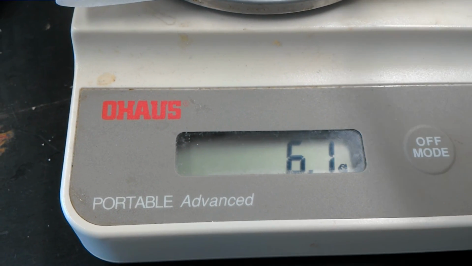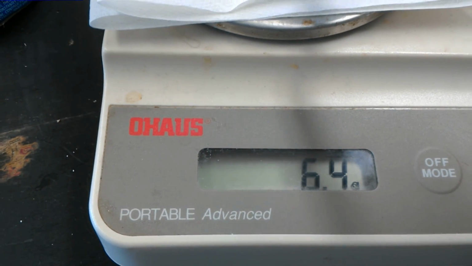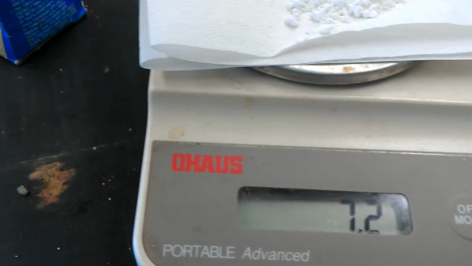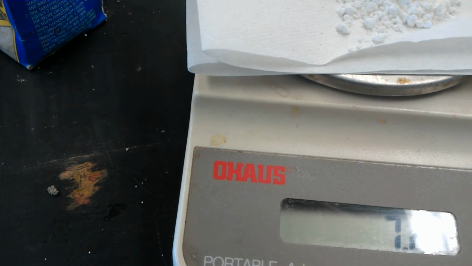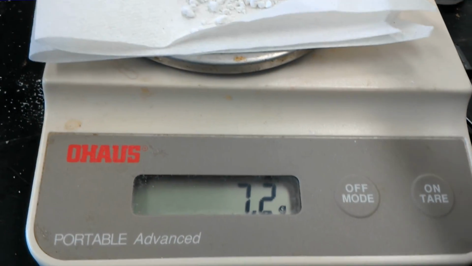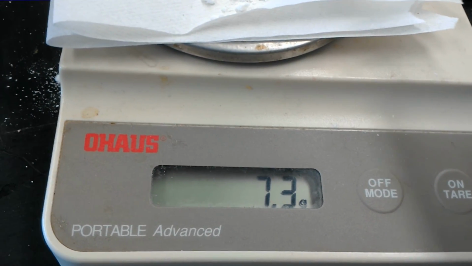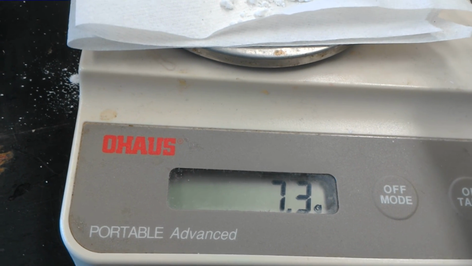Which, I mean, truthfully, it comes out to approximately a teaspoon. So about a spoonful. Again, we don't have to be super specific with this because we're not looking for a specific chemical reaction here. We are looking for the chemical reaction, but just if it's there, it'll show us what we need to see.